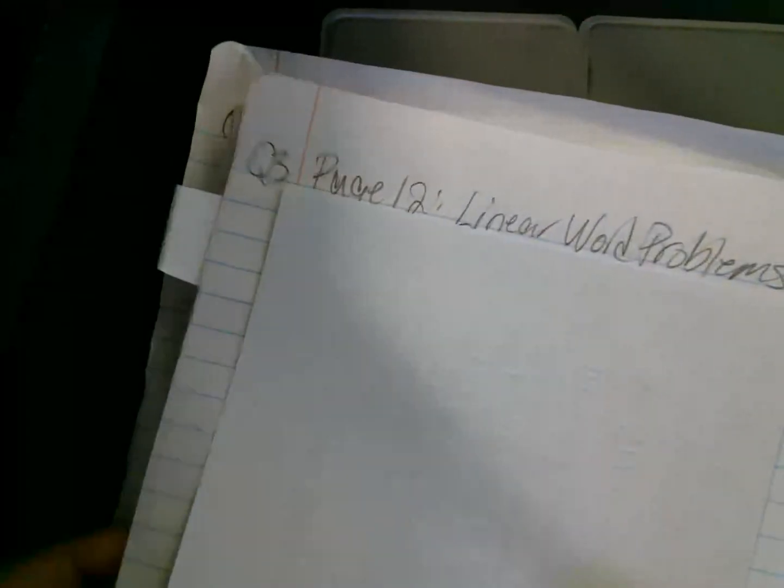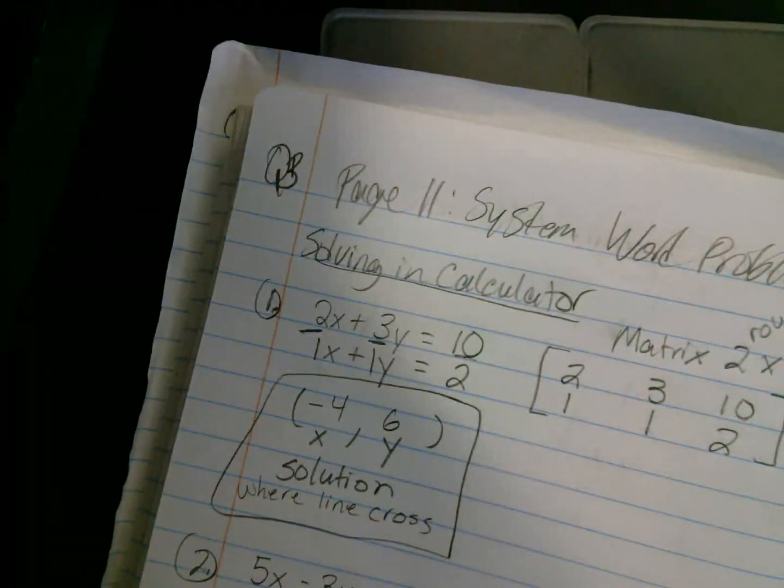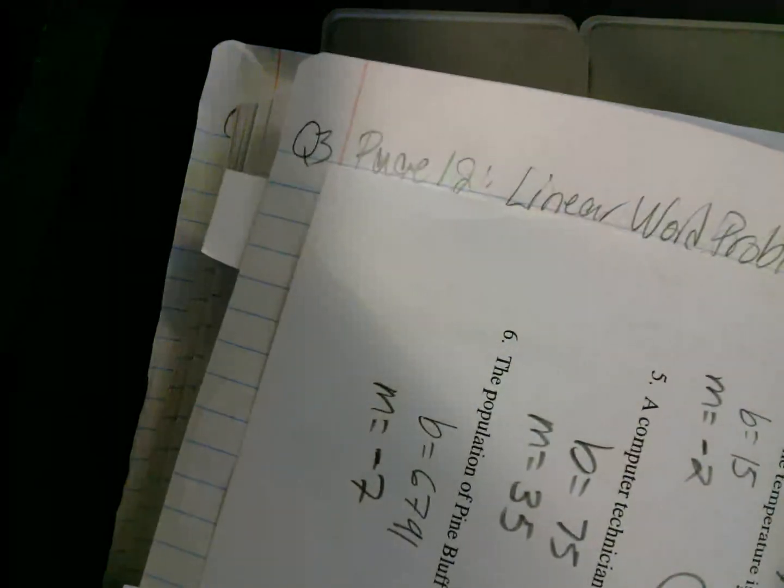Looks like this. Okay. You didn't get one? Give me a second. All right, so we're on page 13.